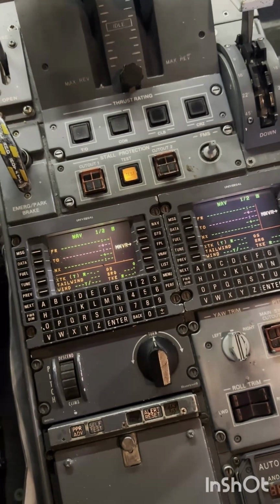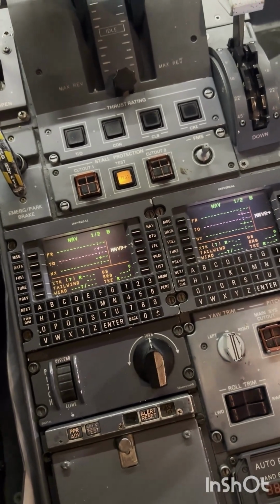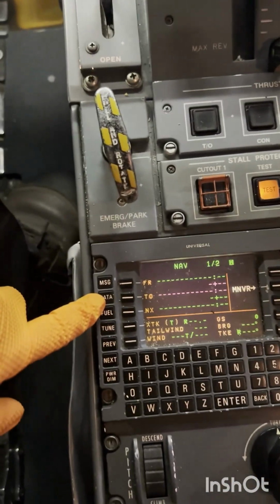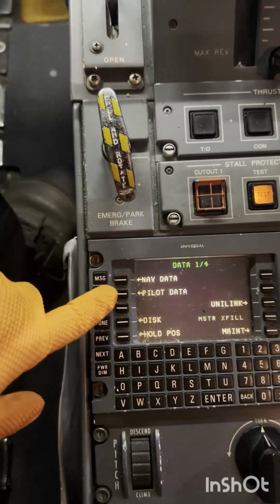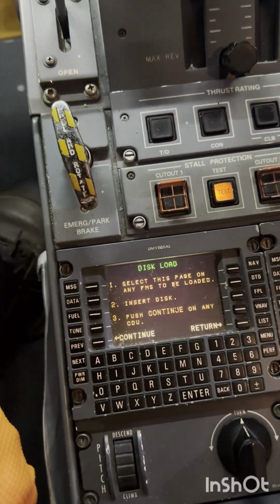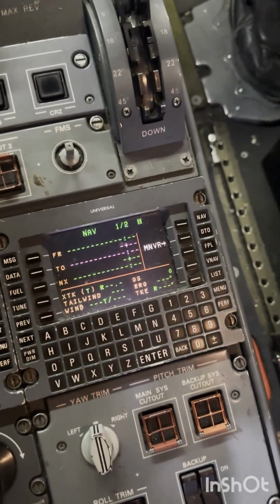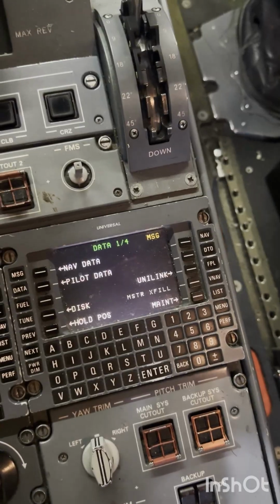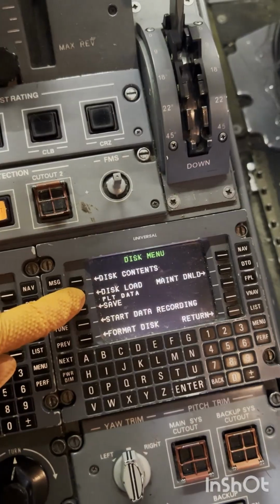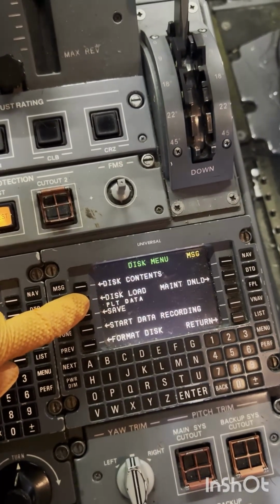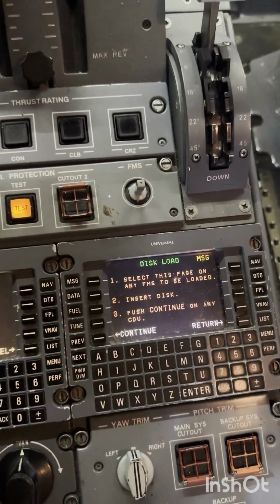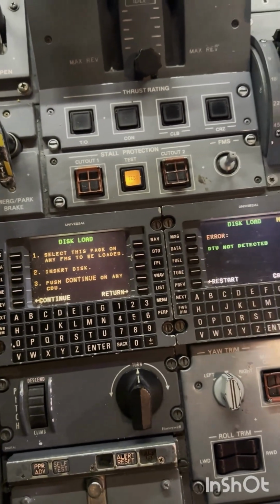Okay guys, now that we have our FMSs loaded, it's very simple. It doesn't matter what page you are at. All you've got to do is come over here, hit data, disk, and disk load. And one thing to note, you must have both of your systems on that page in order for it to work for both systems when you do the upload. If not, it will just load the one side that you are selecting from. Just like that. So both of them have to be up, like so, and then you're good to go.